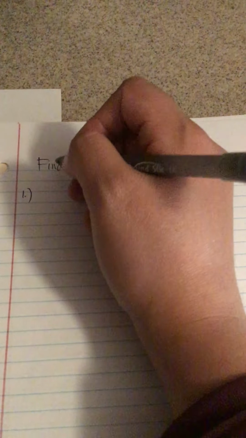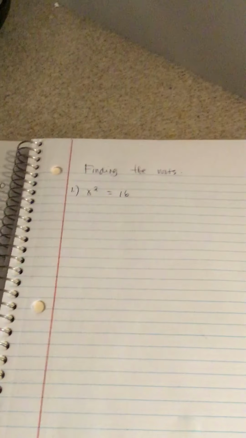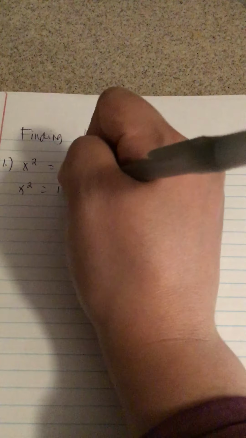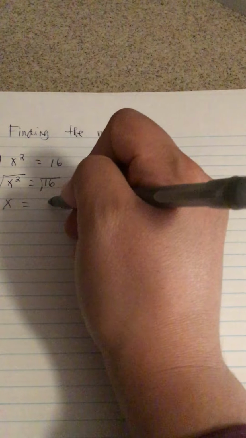Gagawin natin dito is finding the roots of a quadratic equation. So number 1, we have x squared is equal to 16. So, ang una natin gagawin dito ay, since it is a perfect square, we can just square root it. And if we do, then we just get an x here and here is 4. Well, it's actually plus and minus 4.